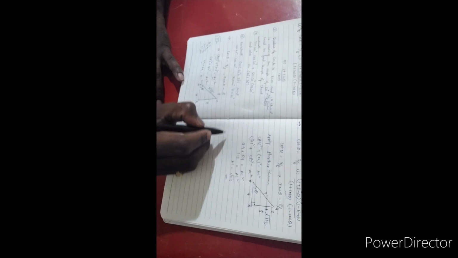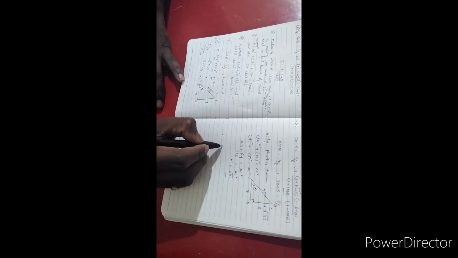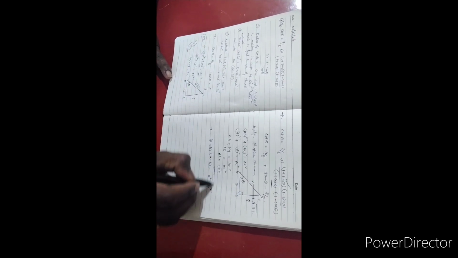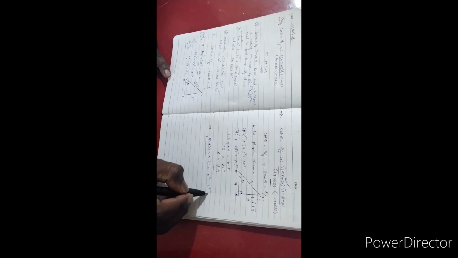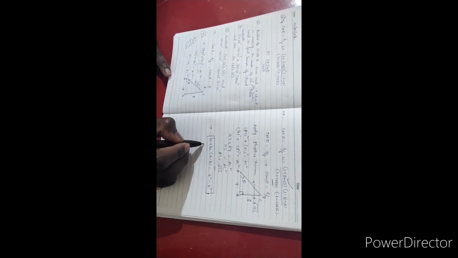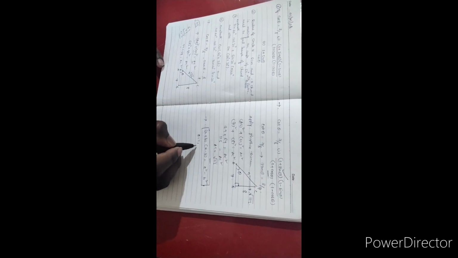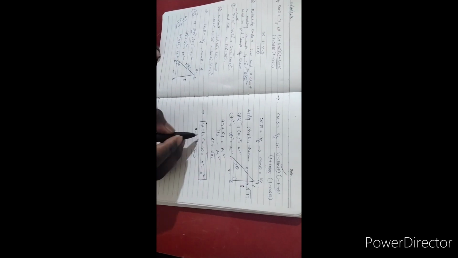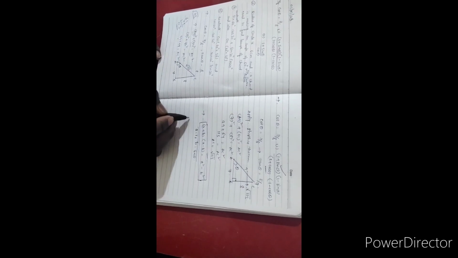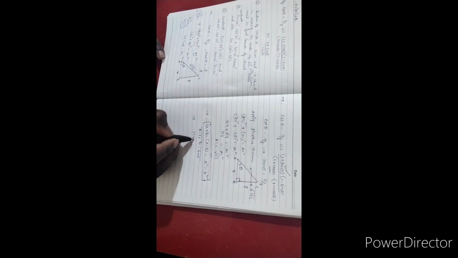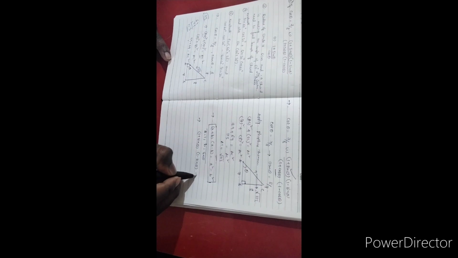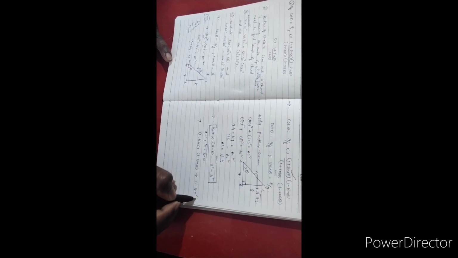Now let's come to the question. As we already know, (A plus B)(A minus B) equals A square minus B square. I'll try to apply this formula in the question. Here A equals 1 and B equals sin theta. So (1 plus sin theta)(1 minus sin theta) becomes 1 minus sin square theta.